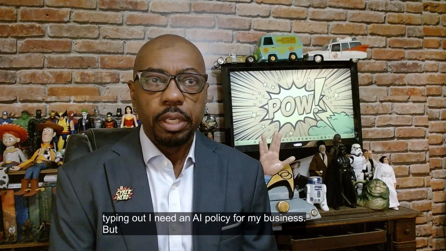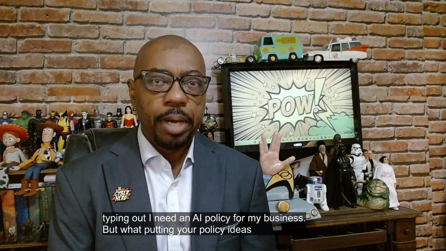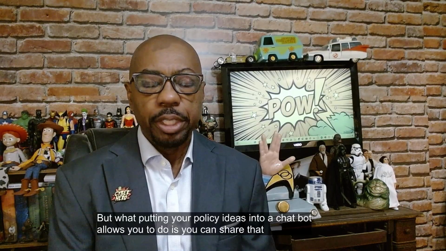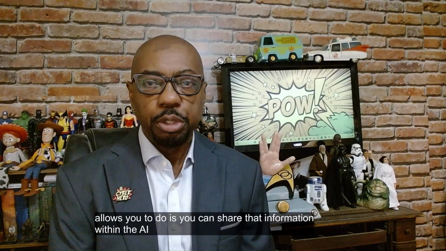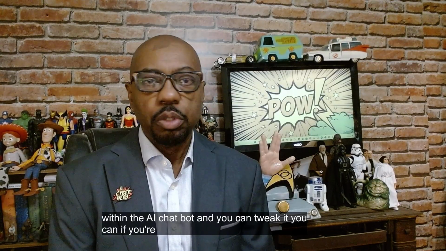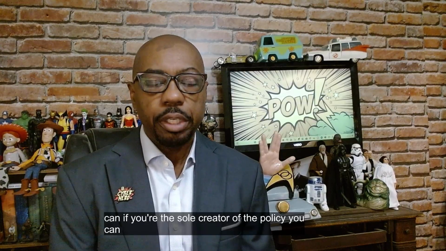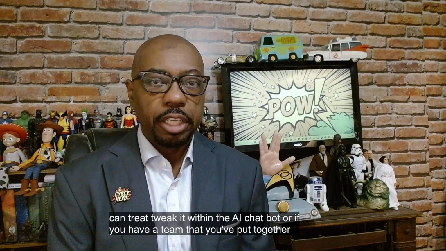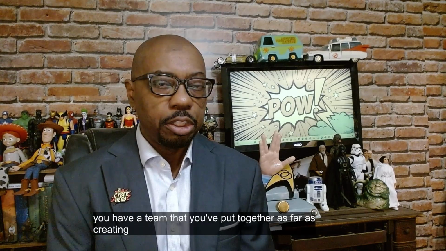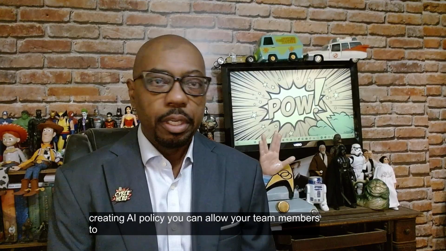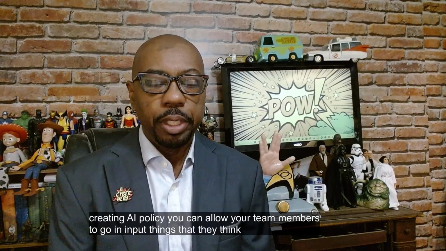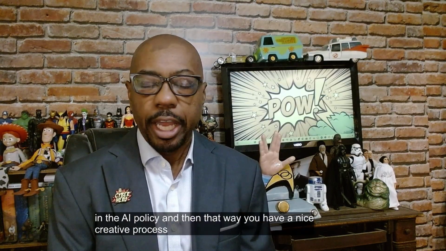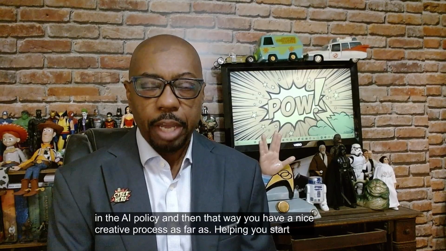But what putting your policy ideas into a chatbot allows you to do is share that information within the AI chatbot, and you can tweak it. If you're the sole creator of the policy, you can tweak it within the AI chatbot. Or if you have a team that you've put together for creating an AI policy, you can allow your team members to go in, input things that they think need to be in the AI policy, and that way you have a nice creative process to help you start the AI policy.